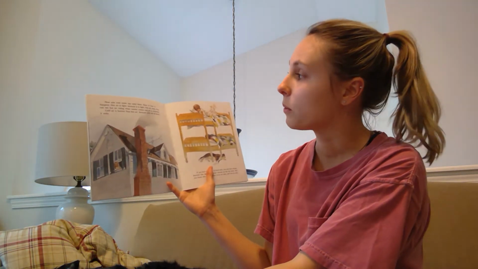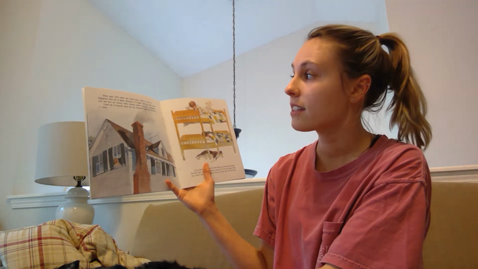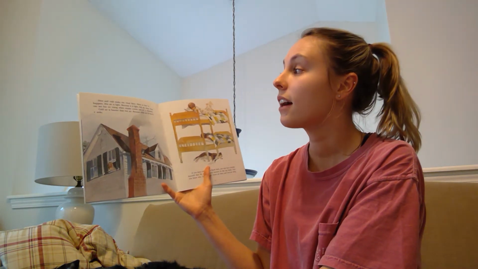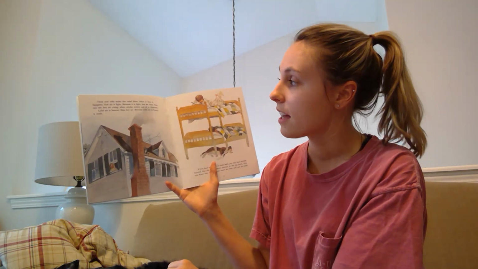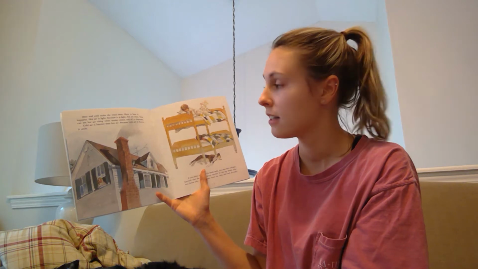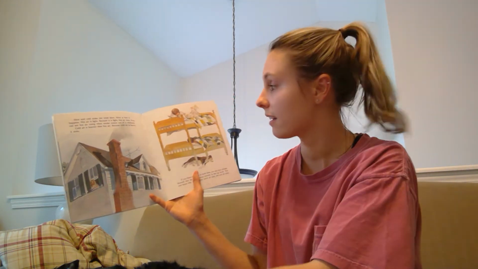Heat and cold make the wind blow. Here is how it happens. Hot air is light. Because it is light, hot air rises. You can see hot air rising when smoke comes out of a chimney. Cold air is heavier than hot air. Because cold air is heavy, it sinks. So hot air rises and cold air sinks.